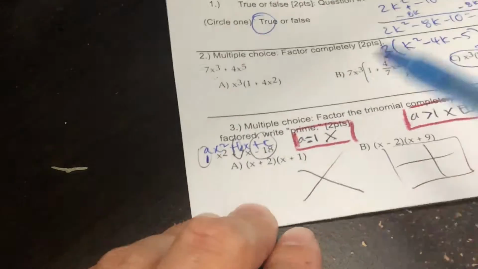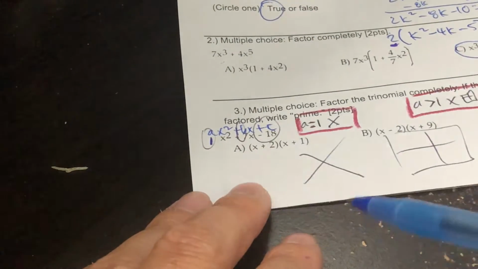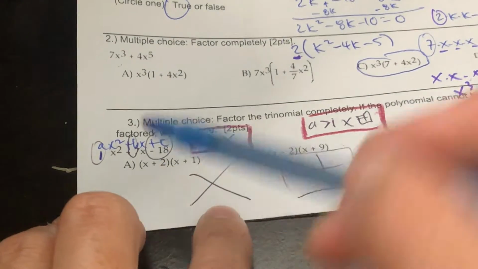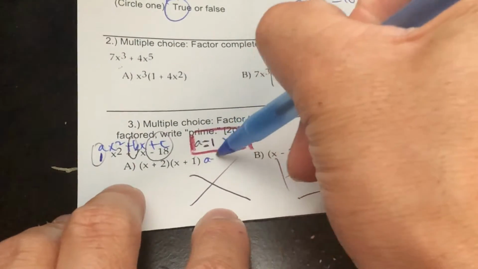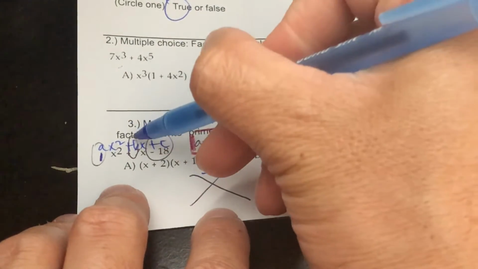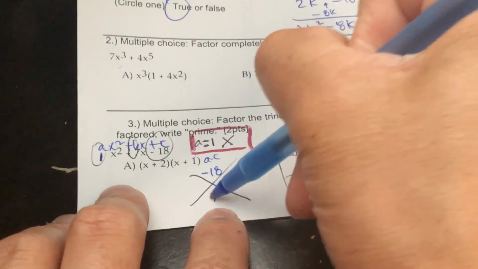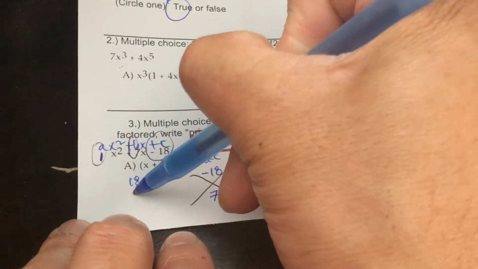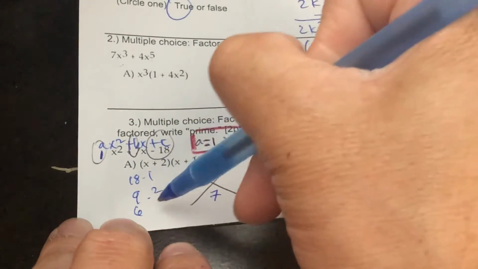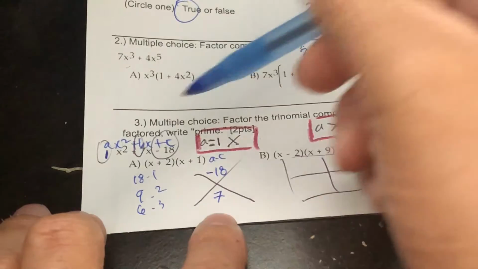Now, why did I not teach you this trick? Because it's just easier if you just keep using the x in the box. Let me show you how the a value is 1 and how it works. A times c, negative 18. My b value there is 7. 2 numbers that multiply to be 18 are 18 times 1, 9 times 2, and 6 times 3. Then I'm looking for ones that match. That'll be 9 and 2.